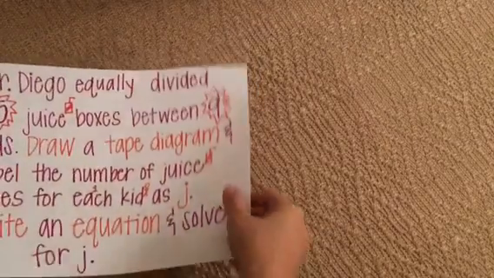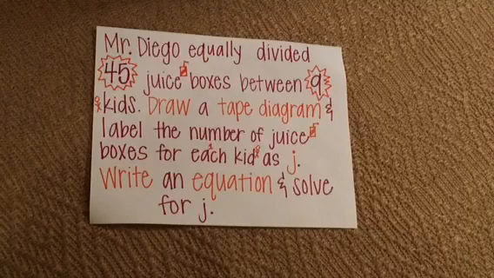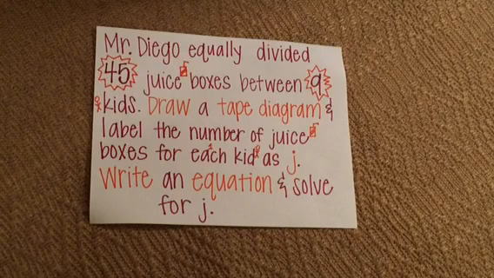Okay, let's get started. Our first problem tonight. Mr. Diego equally divided 45 juice boxes between 9 kids.